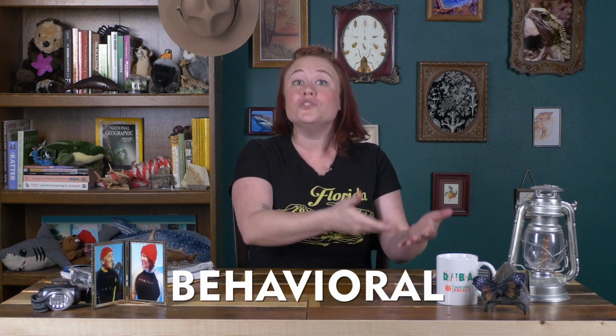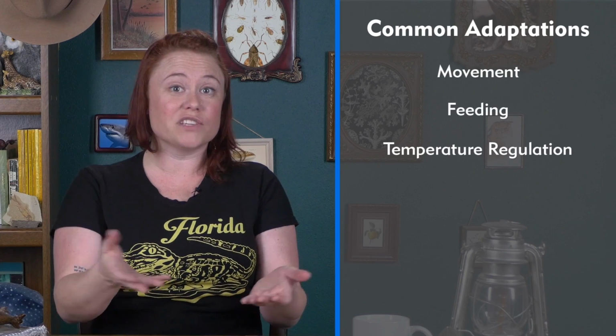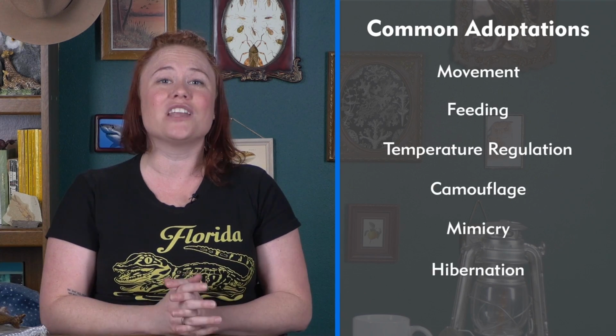Behavioral adaptations are things that an organism evolves or learns to do to survive in its environment, whereas physical adaptations are beneficial physical characteristics. There are an unbelievable amount of adaptations on Earth, but the most common ones can generally be grouped into categories like movement, feeding, temperature regulation, camouflage, mimicry, hibernation, and predator-prey dynamics. Let's check out the first of these.